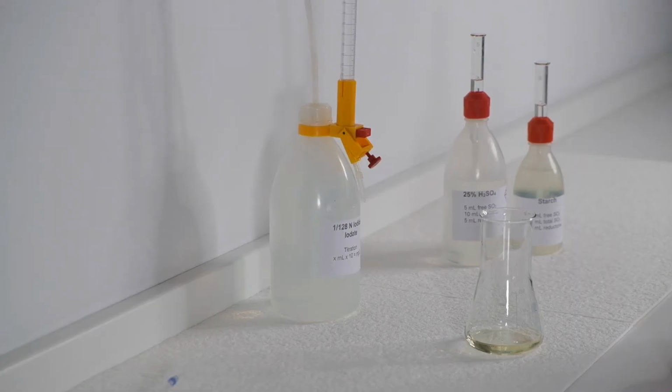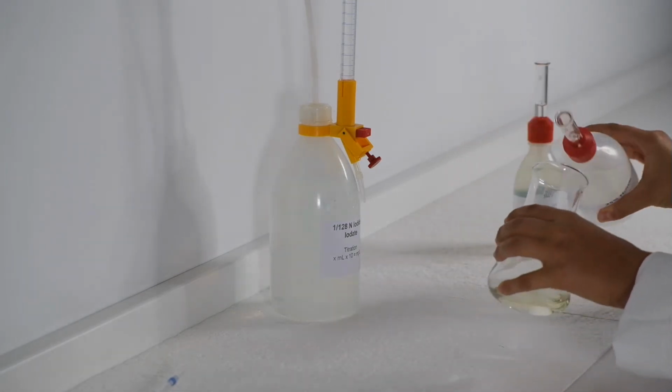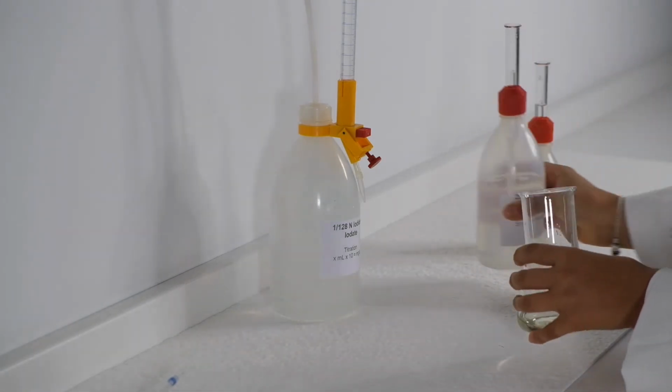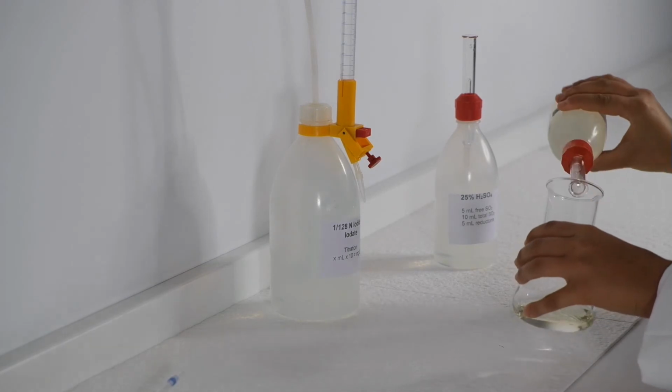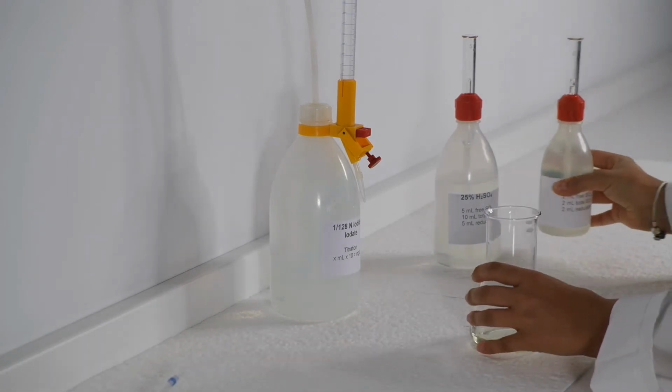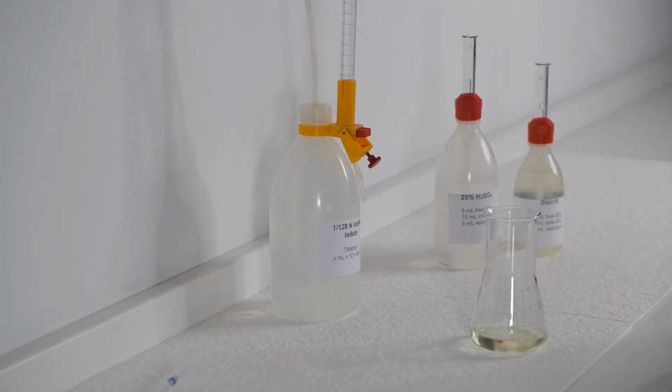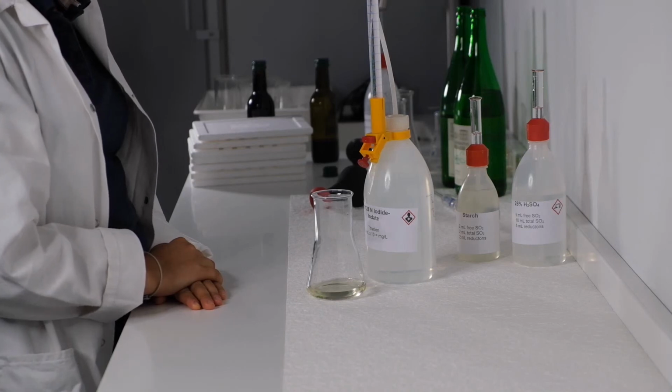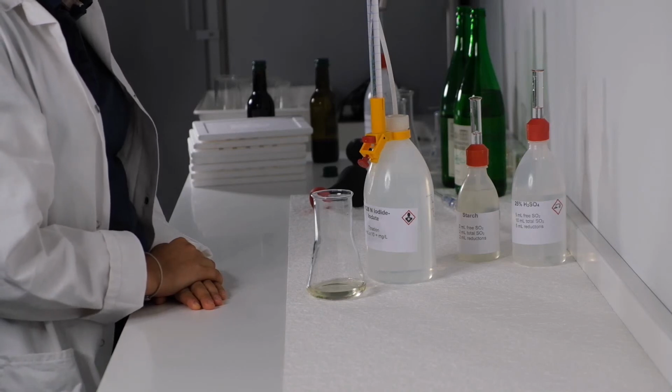Now we want to analyze the second wine, the wine with the added ascorbic acid. Our procedure is the same as for the first wine. Put 25 ml wine in the Erlenmeyer flask. Then add 5 ml sulfuric acid and 2 ml starch solution to the wine. Titrate immediately with iodine solution until blue.